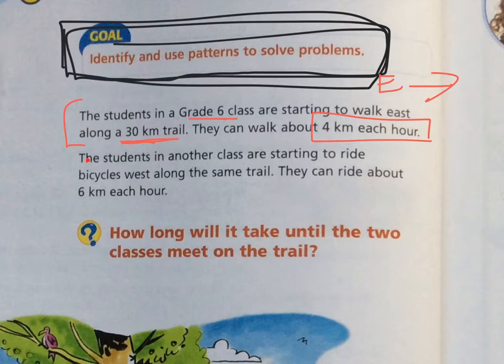Here's some more information. The students in another class are starting to ride bicycles. They're riding their bicycles west along the same trail. They can ride about 6 kilometers an hour. They can go 2 more kilometers an hour. I'm with the walking guys. I can't afford a bike. So they can ride their bike 6 kilometers each hour. Now, this question makes sense. How long will it take until the 2 classes meet on the trail?